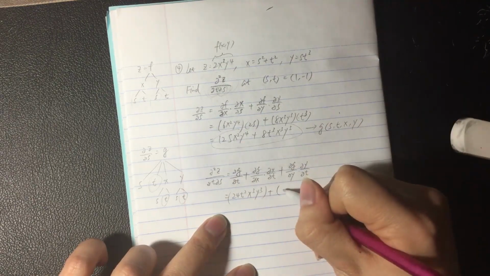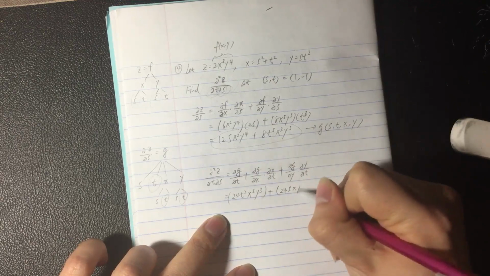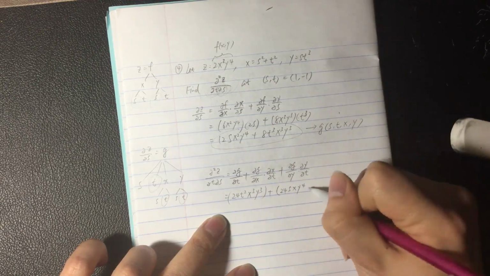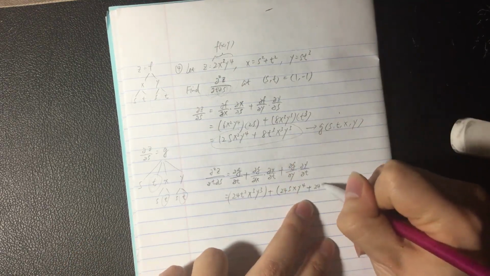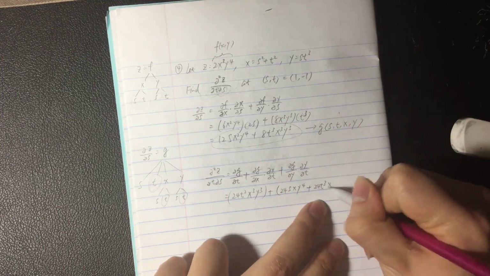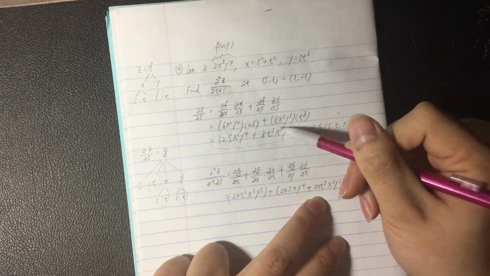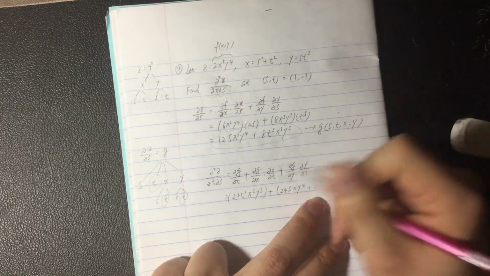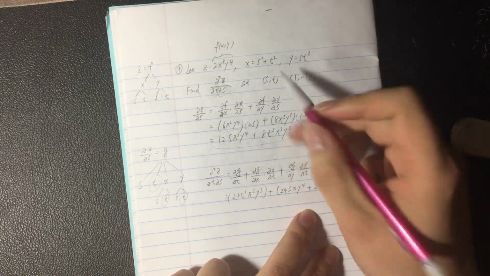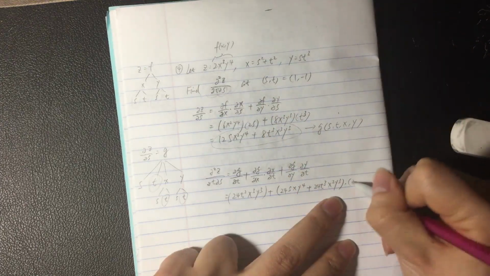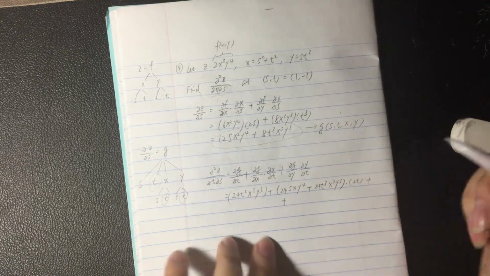I have 24 s x y to the power 4 plus 24 t cubed x squared y cubed, times delta x over delta t. Delta x over delta t is 2t, plus the third term.